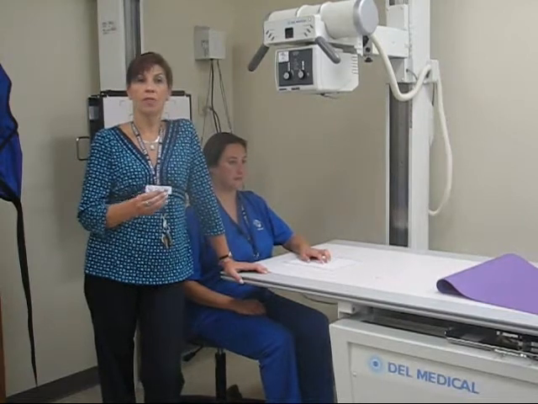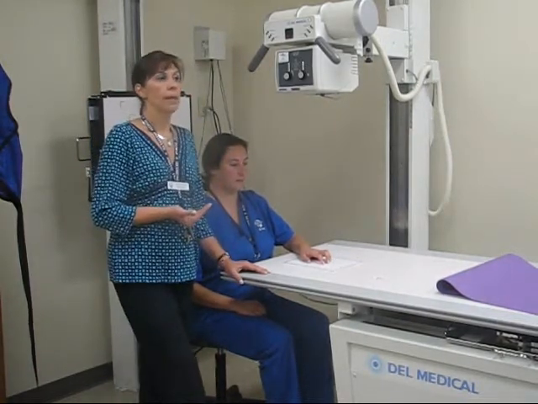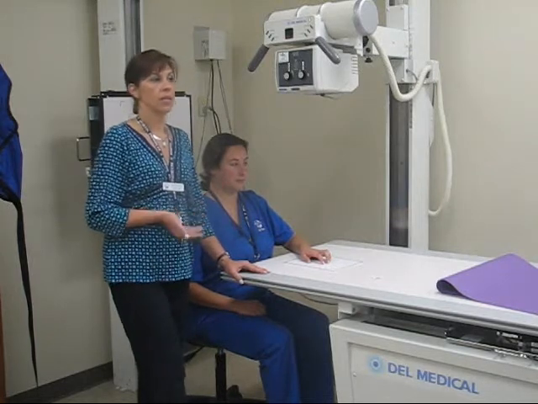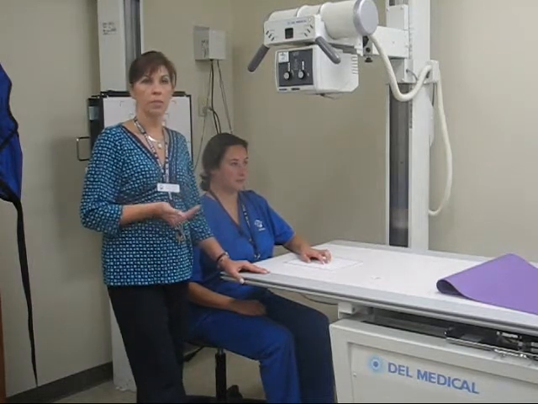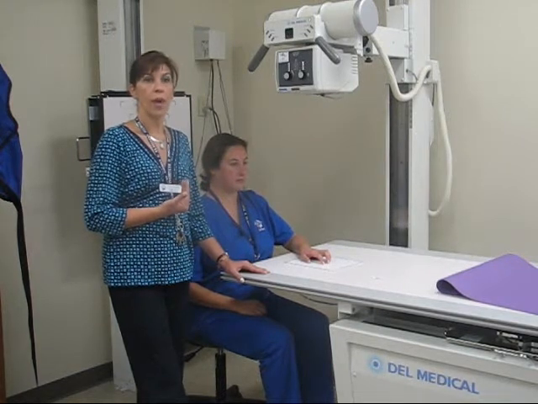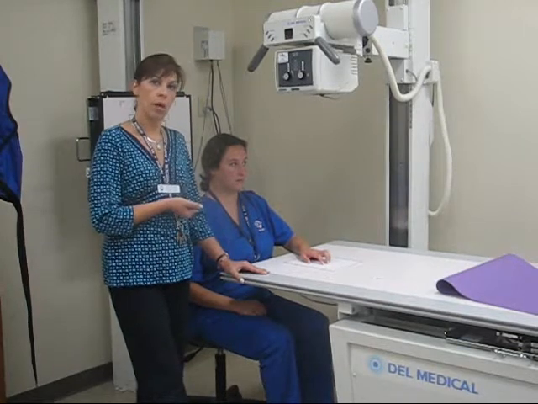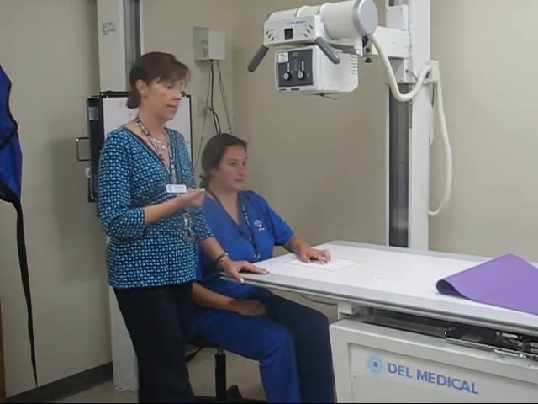So you're going to have to follow the protocol of the place where you work. In case your doctor wants solely the finger in question, you're going to have to include the entire finger and the metacarpal to which it is attached, at least.